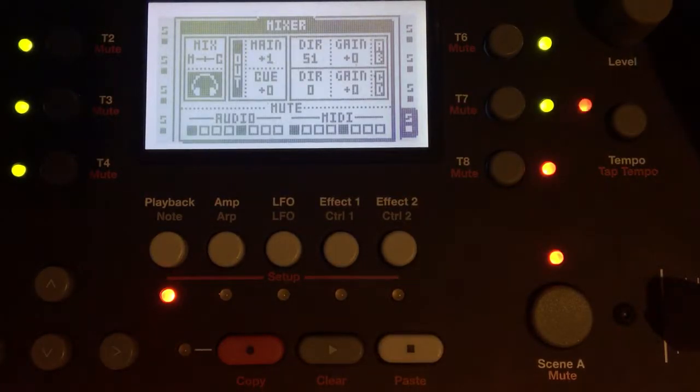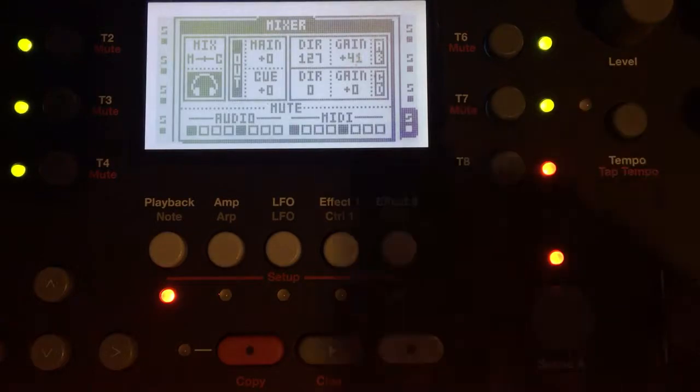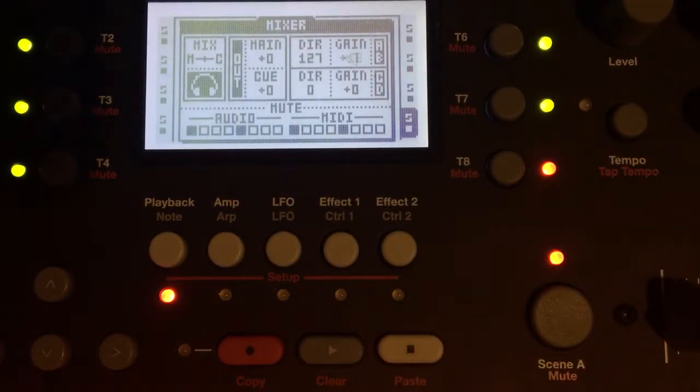Sorry, I'm changing the main here. Hold on. Okay, so I got it direct. I can turn it all the way to 127. It's loud as hell. And then you can even gain it, which is even super loud, but you don't need that. So I'll go back to 0, because you don't need that.